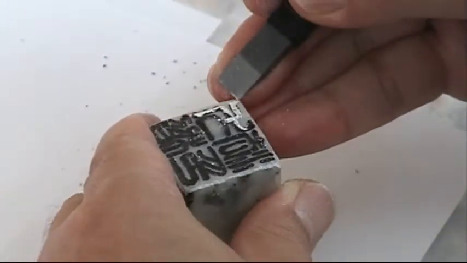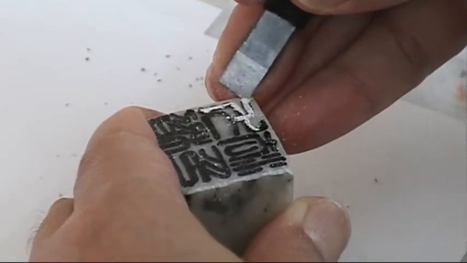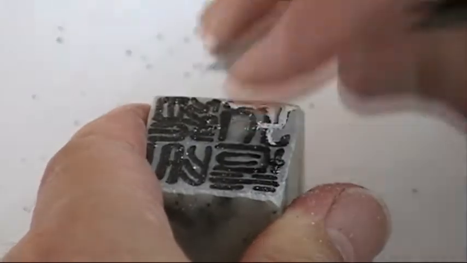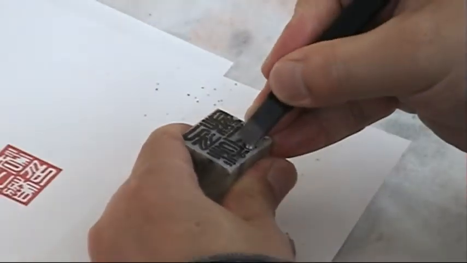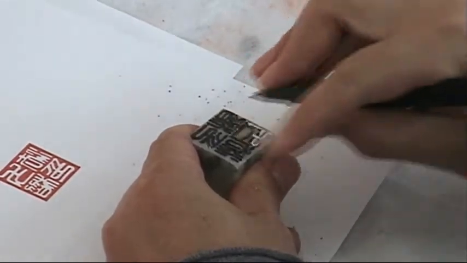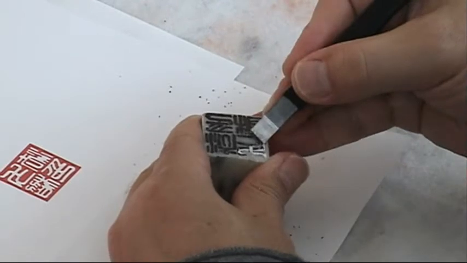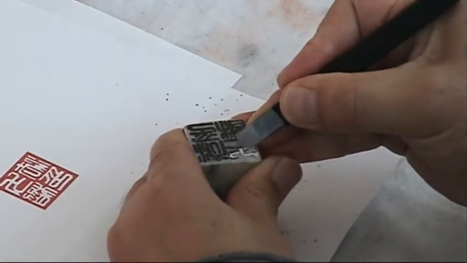Pay special attention to corners. Should not overcut or cut through. The other side of the line should also be smooth.